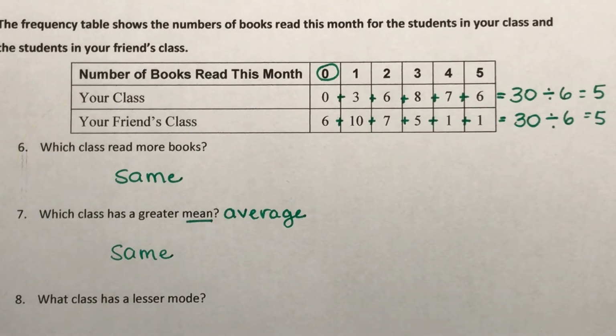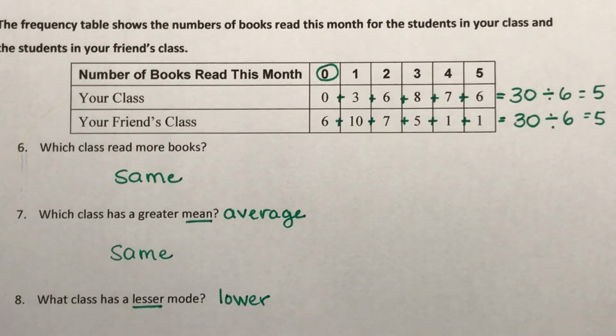Now, the one that you definitely can figure out is which class had a lesser mode. Lesser meaning a lower mode. And this, if you're looking at it, you could have definitely interpreted it differently. Sometimes that's a hard part about interpreting data.